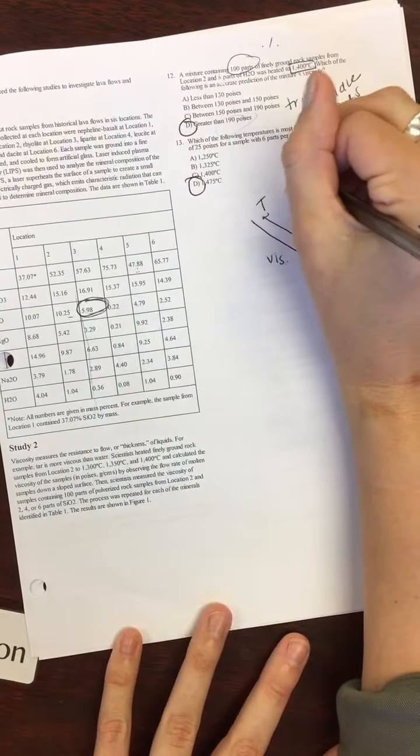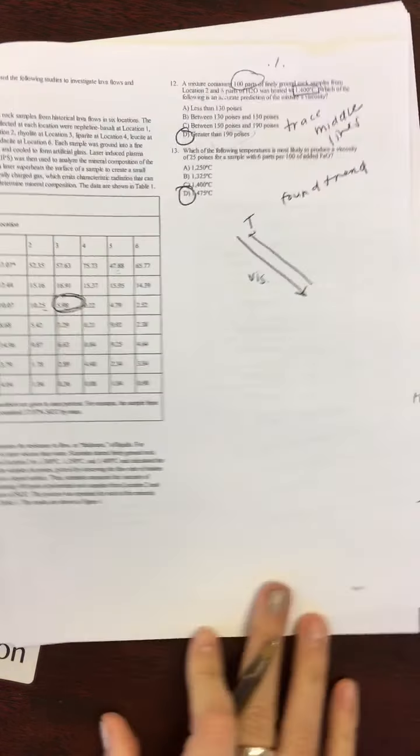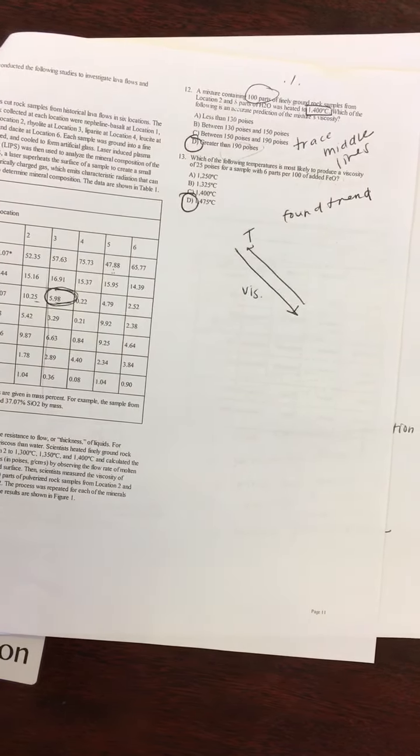So for that one, you found the trend on the graph. And I know that one is a little bit hard to see, so if you miss those, don't worry about it. I mean, you'll still correct them, but you can say I couldn't see the numbers on the graph.